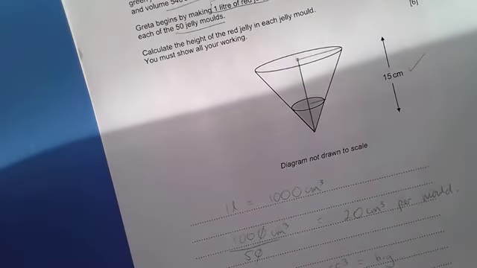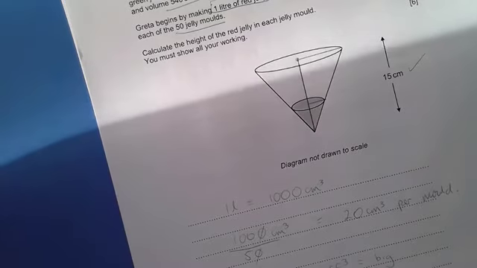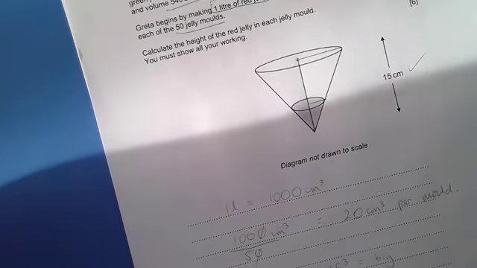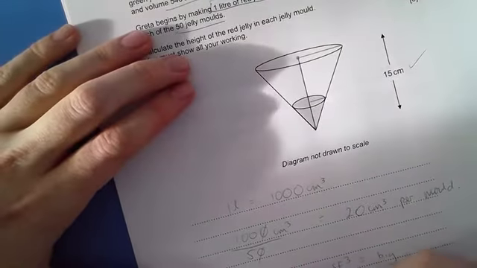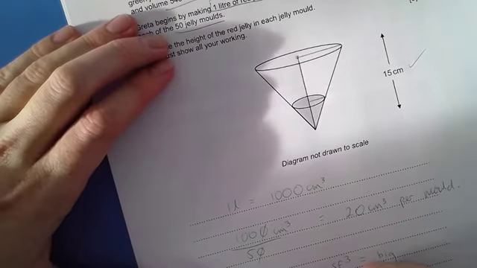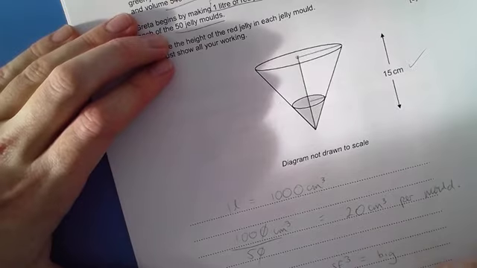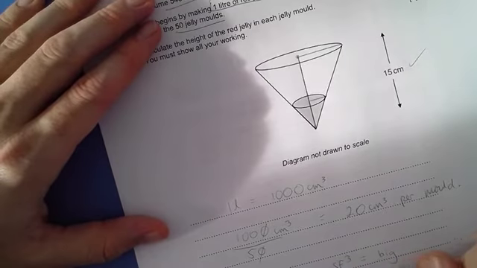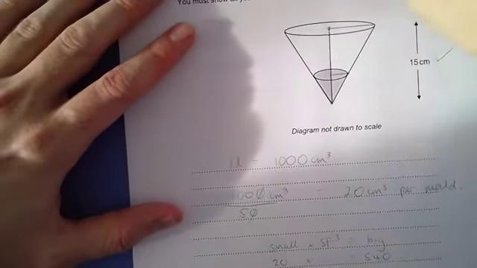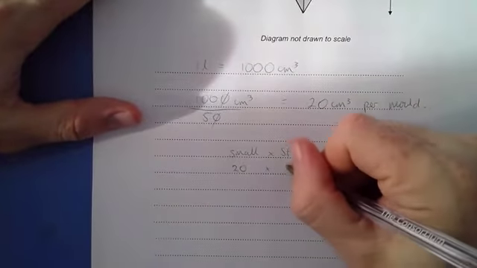Right, do we know what the scale factor is? I don't think we do, so we do need to do a bit of work with the volume as well. Okay, so the small one, which I don't know, is 20 times the scale factor cubed, which is equal to the big one, oh no, I can work this out, it's 540.